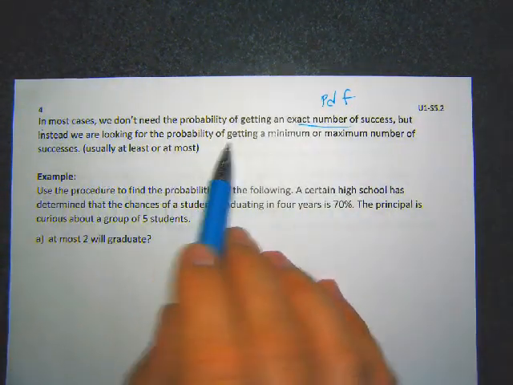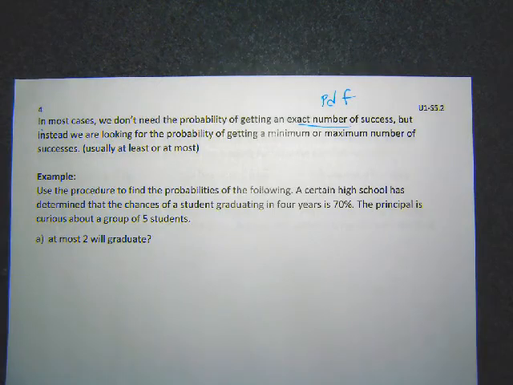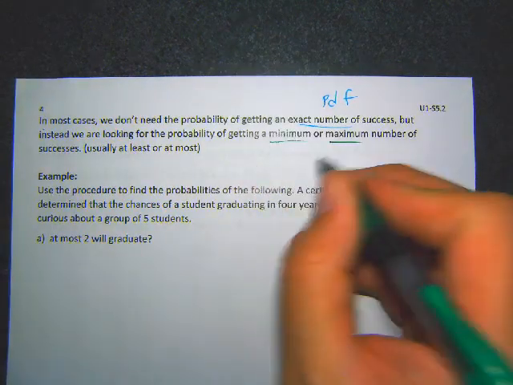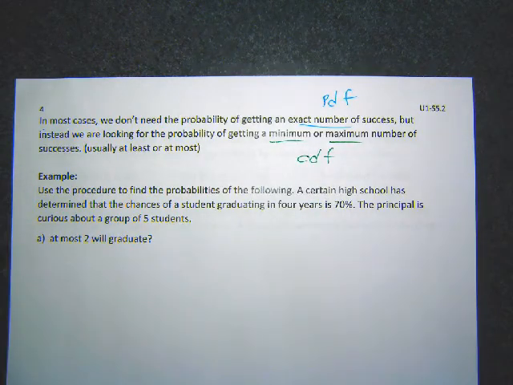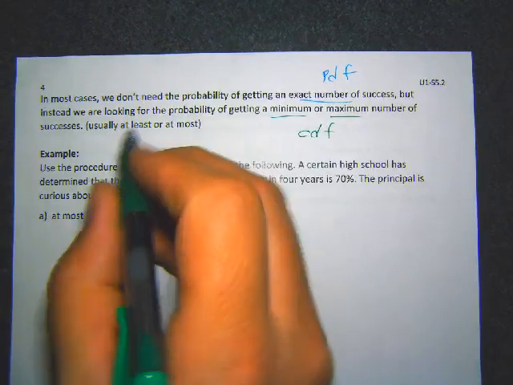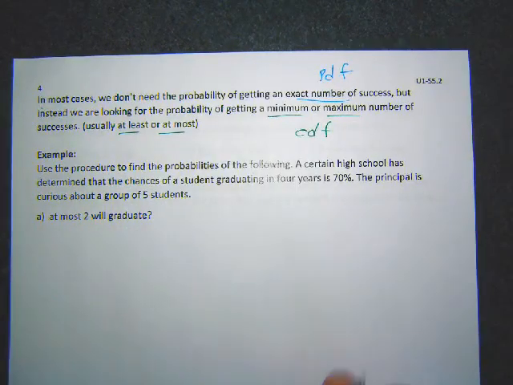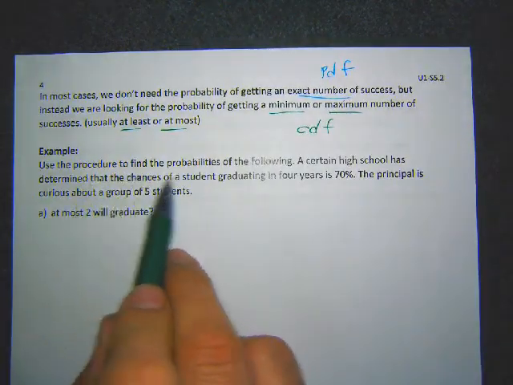Instead, we're going to be looking at the probability of a minimum or a maximum. So we're going to be typically working with the CDF to do minimum or maximum. Now, you'll notice the CDF only did that much or less, so we'll have to talk about how you do more. We'll talk about that as we go through here. So we're usually going to be looking at at least or at most. Okay, so use the procedure to find the probability of the following.